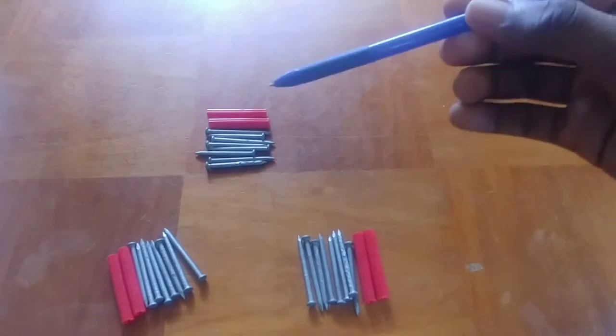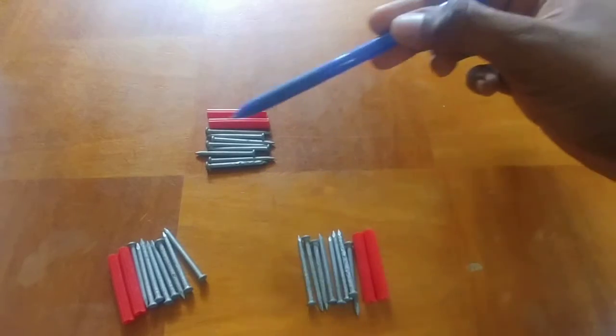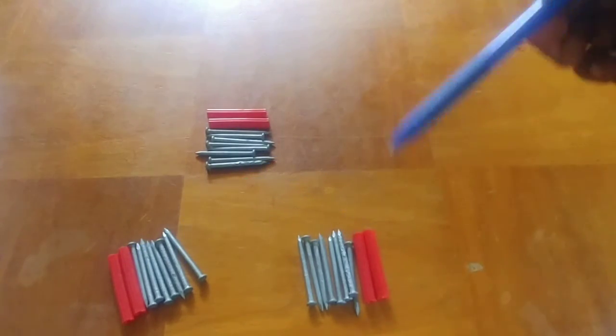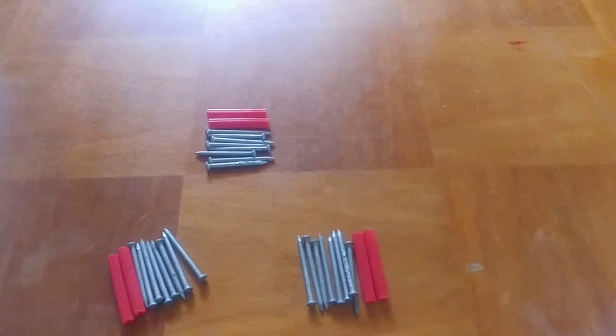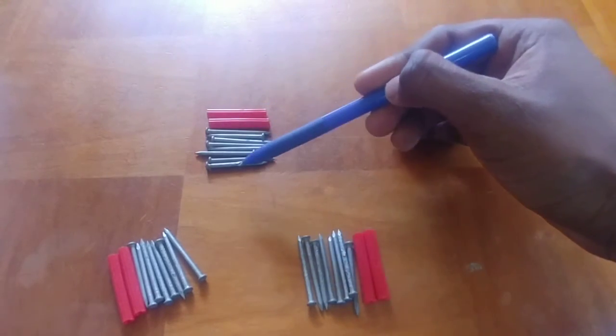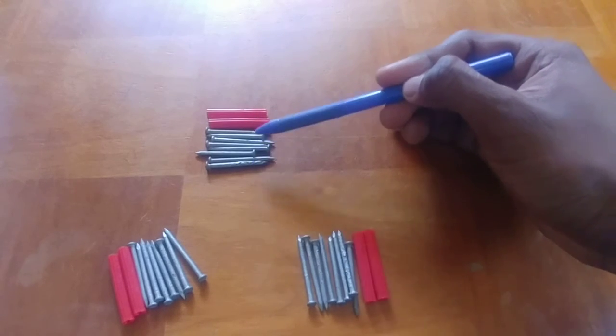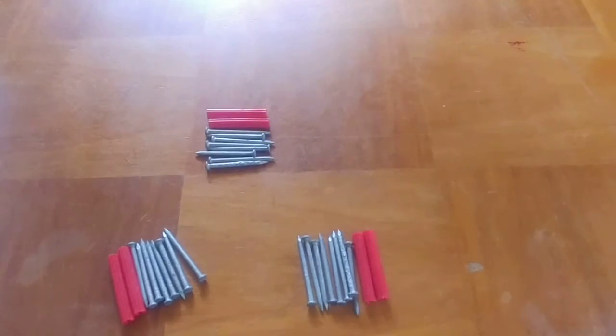Okay. So 24 nails and 6 plugs can be written as 3 groups, where each group or each package contains 8 nails and 2 plugs. Let us look at that mathematically. Okay, we'll not look at it mathematically yet. Let us do the final one.